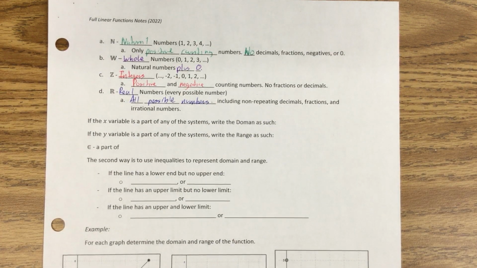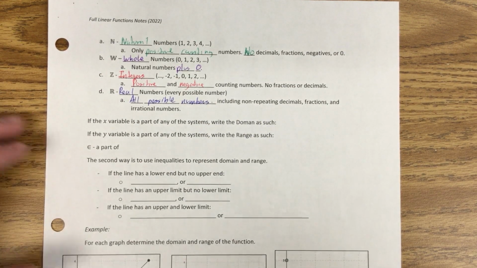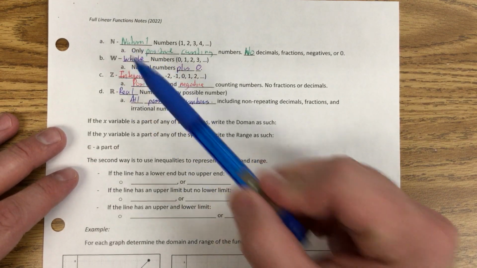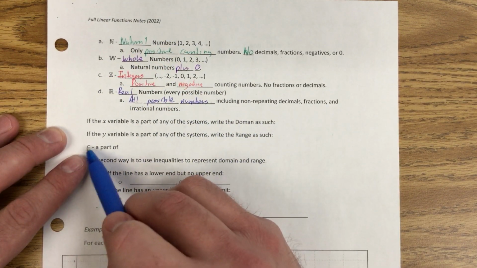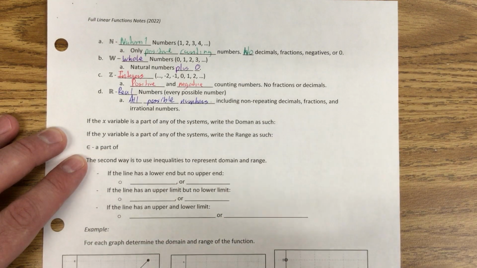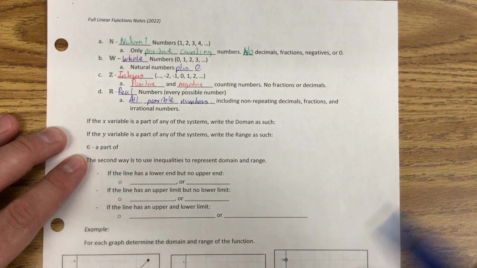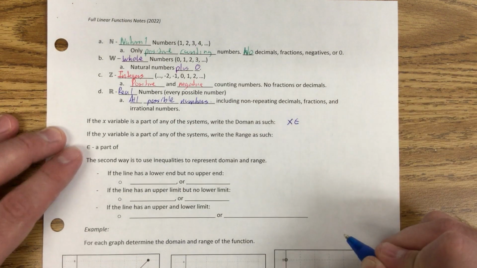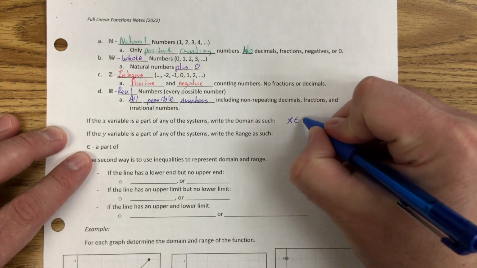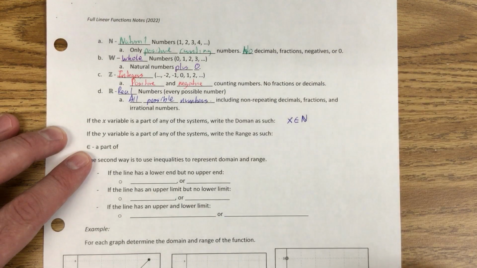Okay, that is done. Now, if X is a part of any one of these systems, we're going to use this little a part of symbol. So let's say that X is a part of our natural number system, only counting numbers. We're going to say that X is a part of, this little kind of E symbol here, the natural number system.